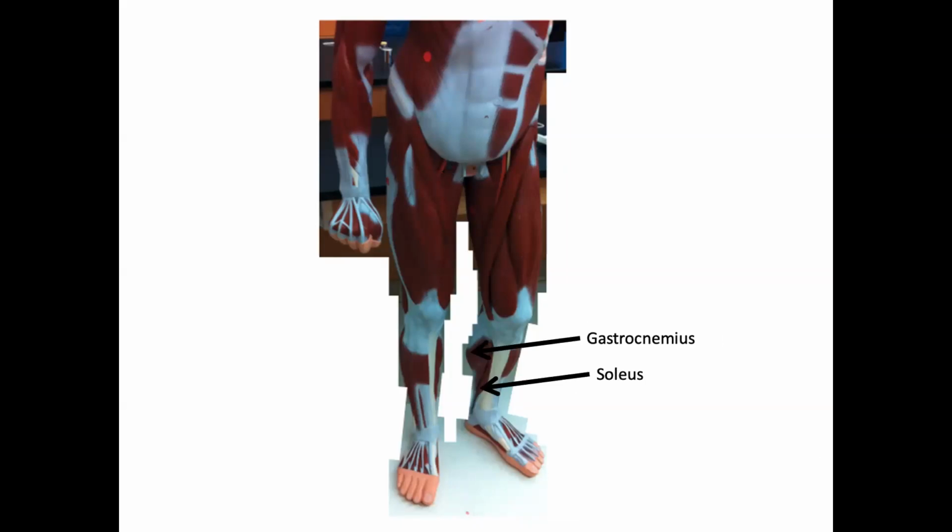We have two thirds of triceps surae here. We have the gastrocnemius and the soleus muscle.